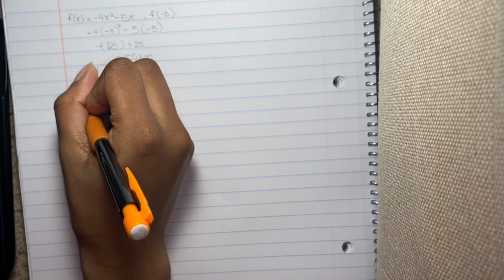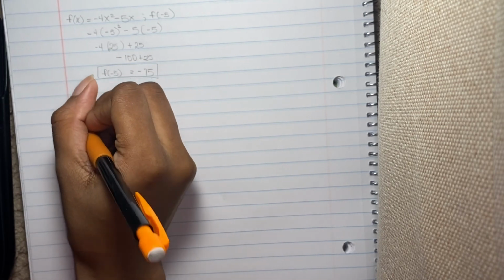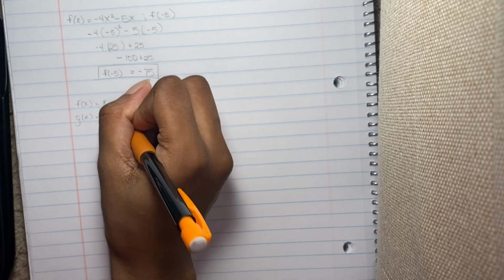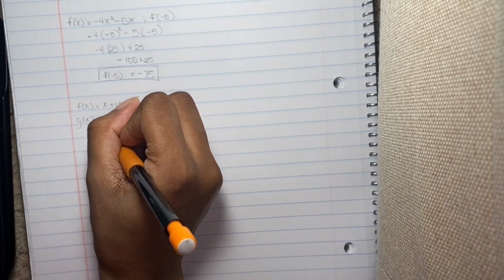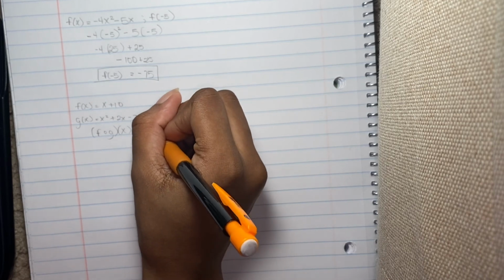So basically this is saying f of x is equal to x plus 10, and g of x is equal to x squared plus 2x minus 7. And they're asking us to find f of g of x, with this little symbol right there. I don't remember what it's called. It's been a year since I've taken Algebra 2. But I believe this is the same thing as f of g of x.